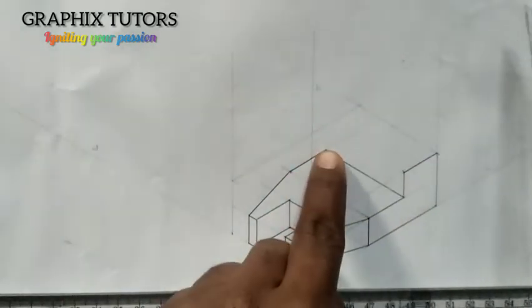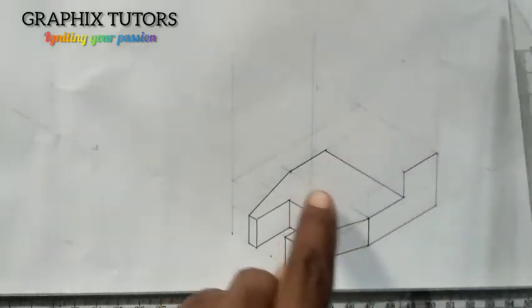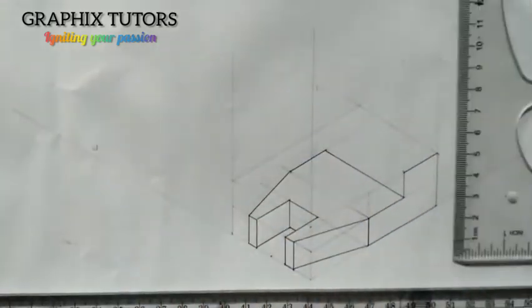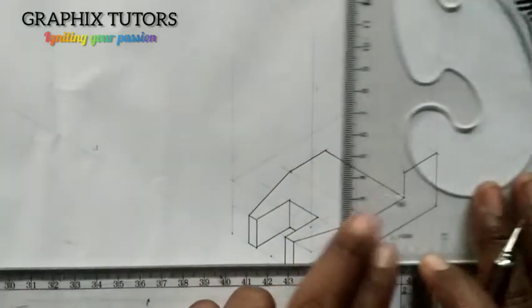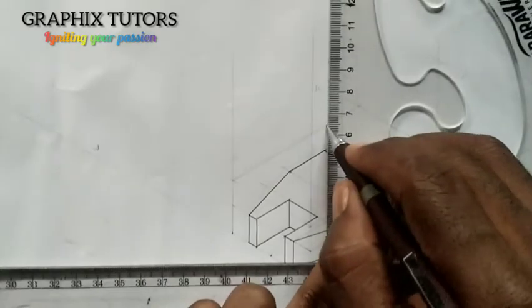And at this point here is like this point, more like they are mirror image of each other. So I'll use my T-square. I'll move it to that point. I'll just take here up.